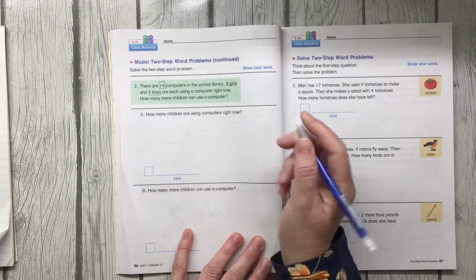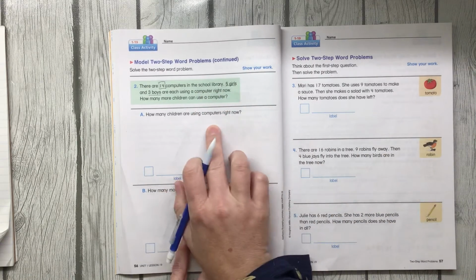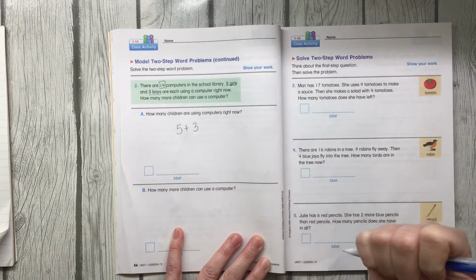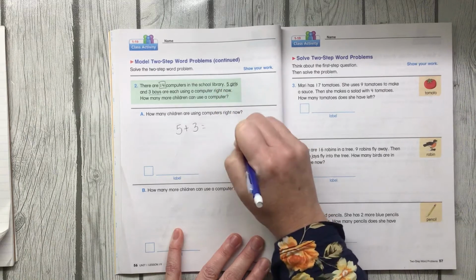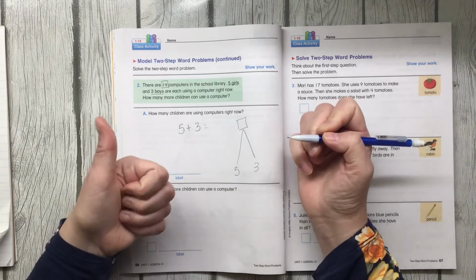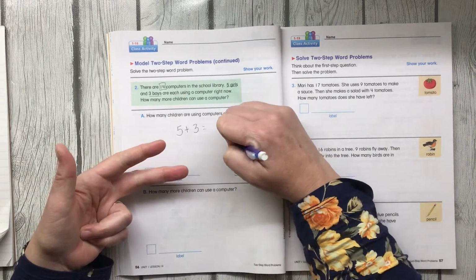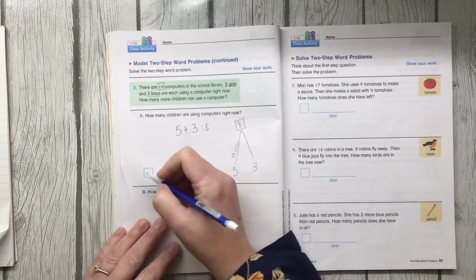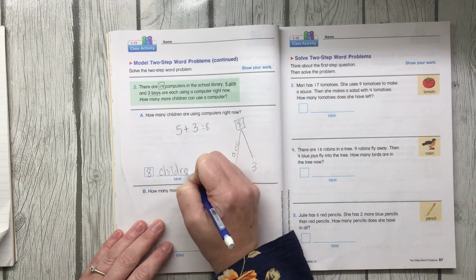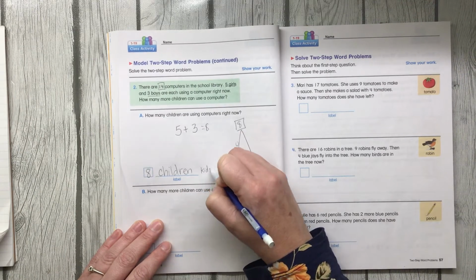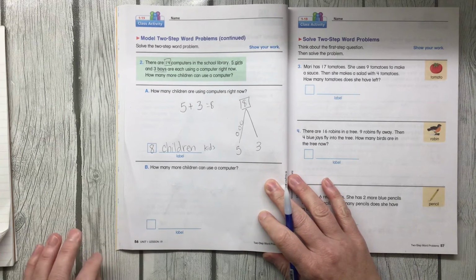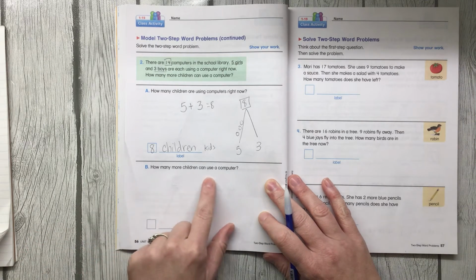My smart friends, yeah, we're looking at how many children are using the computers. There are 5 girls and 3 boys. So adding that up, 5, 6, 7, 8, or you can put your 3 here, and we get a total of 8. 8 children. If you want to write kids, that's okay too. That's a faster word.